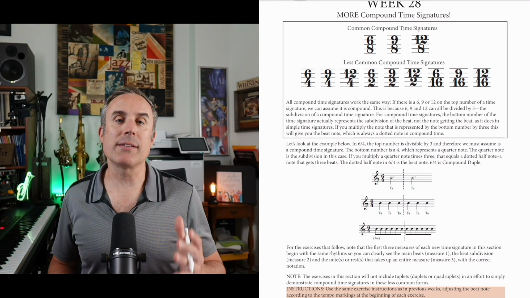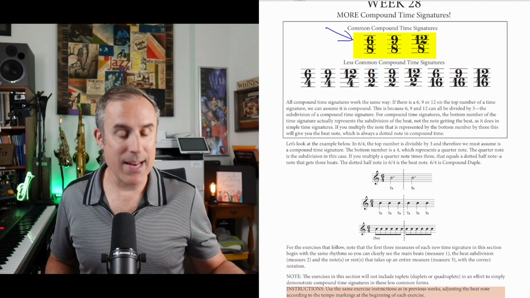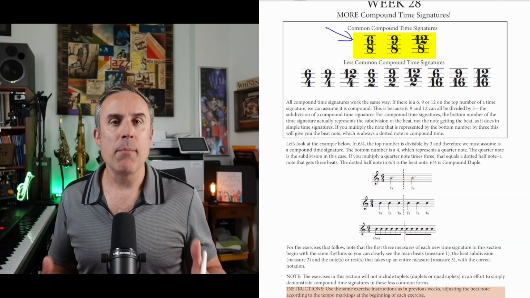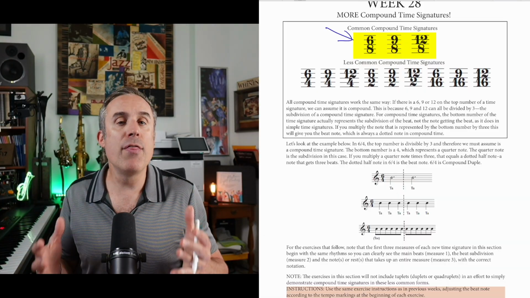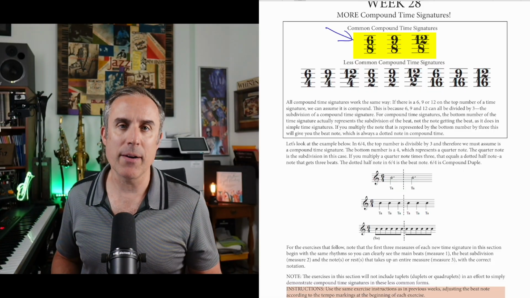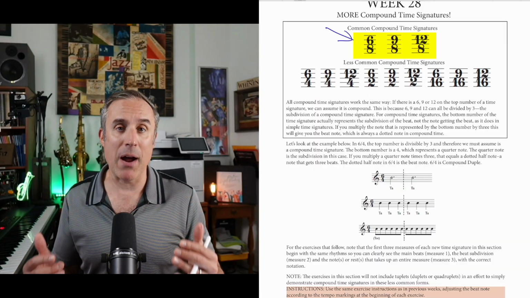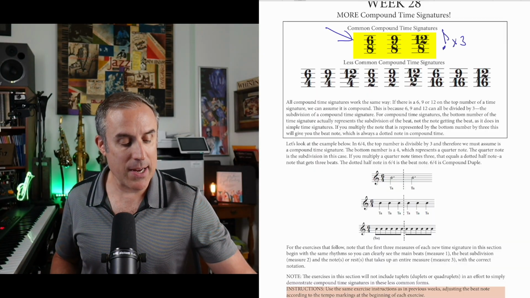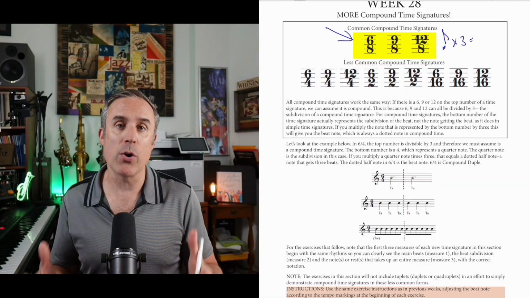Let's first look at some compound time signatures that we're familiar with. Let's look at 6-8, 9-8, and 12-8. Each one of these has an 8 on the bottom. But the question is, the 8, which represents an 8th note, is it the beat note, the pulse, in these time signatures? No, it is not. So what I'm saying here is take the note that is represented by that 8, which is an 8th note, and multiply it times 3, and this will give you the beat note or the pulse.